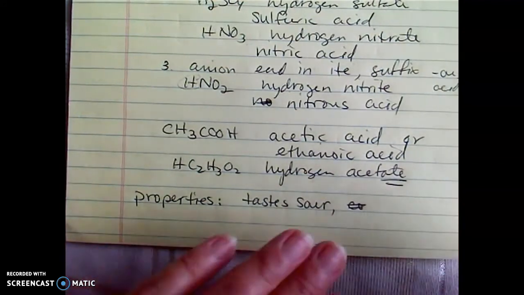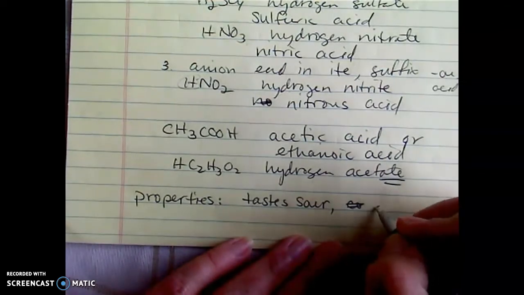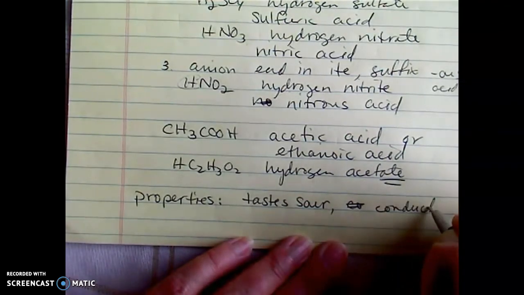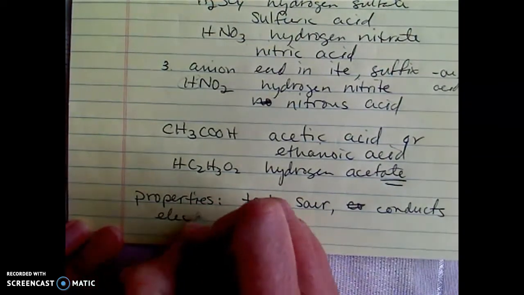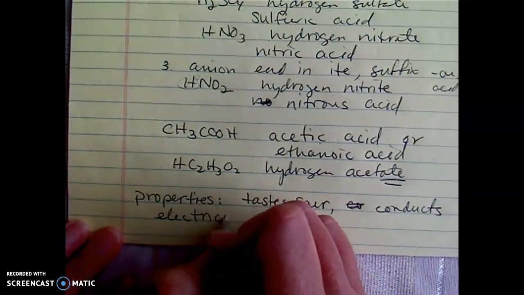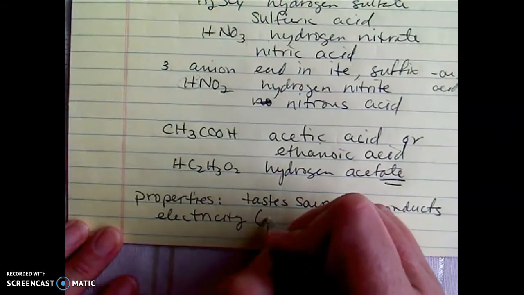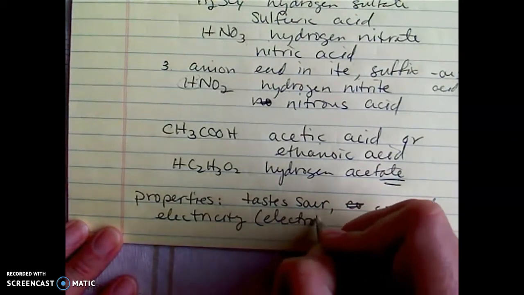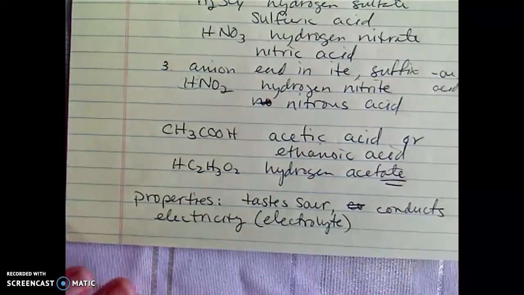They call this, here, I'll just write conducts electricity. Conducts electricity. They call that an electrolyte. Okay, it's an electrolyte.